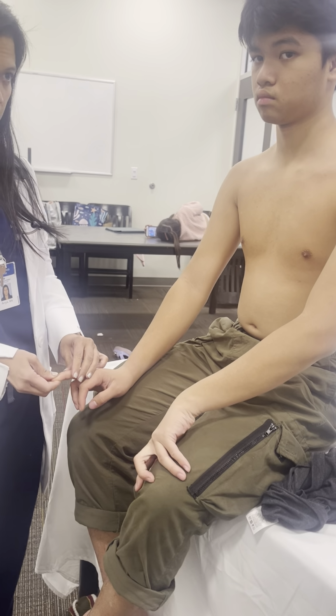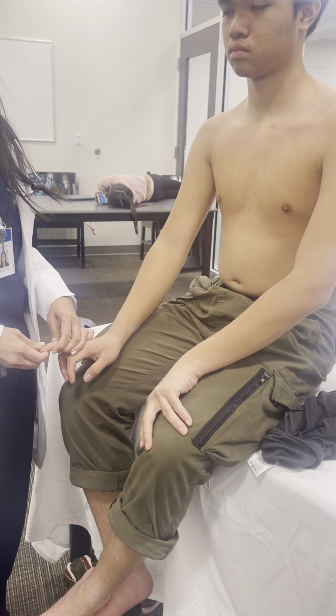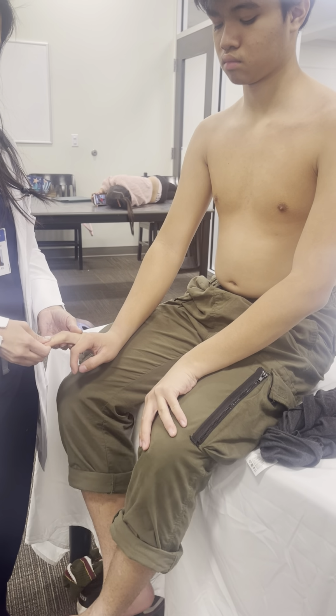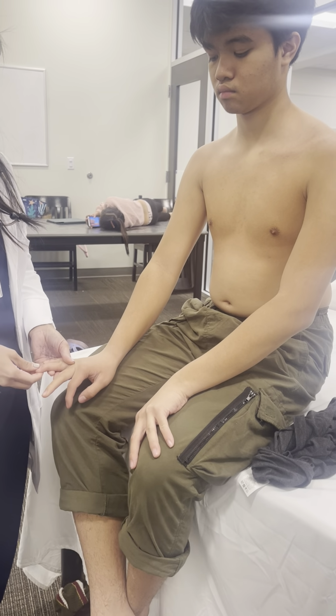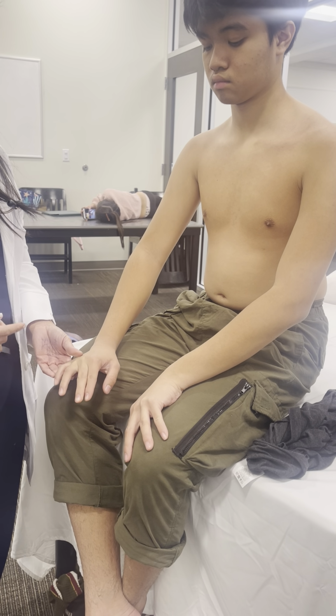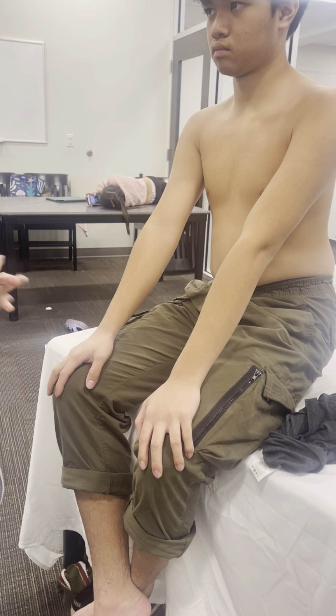So when you pinch it, and then look for the capillary refill, just make sure that the capillaries are responding well. Okay? There, see, when I pinch it, it turns white, but then it turns pink after that. Okay?